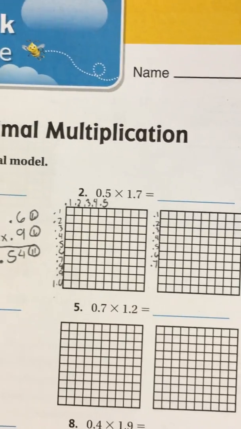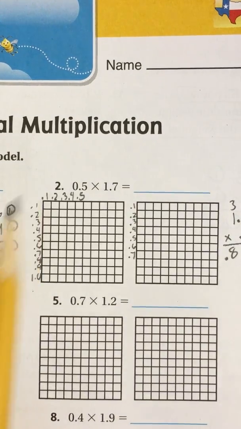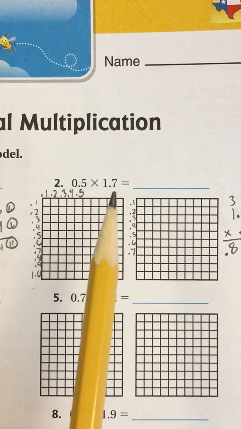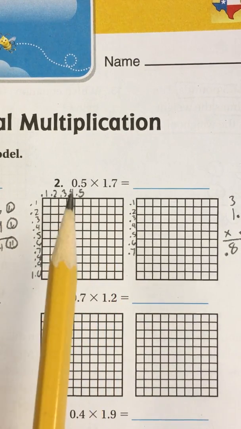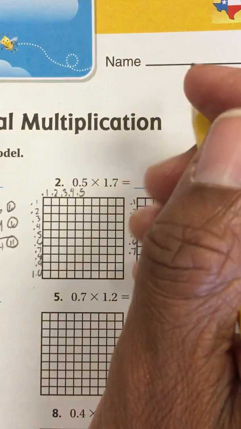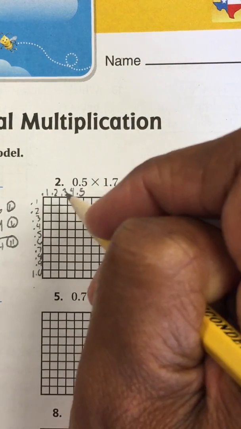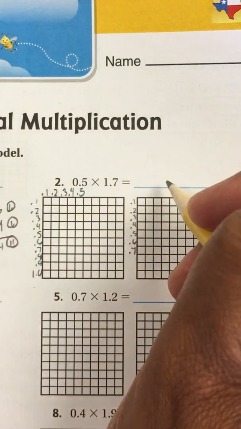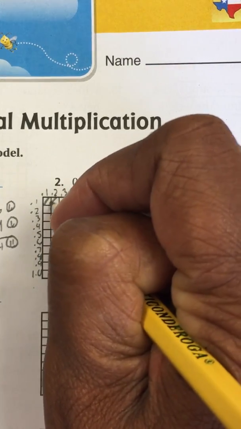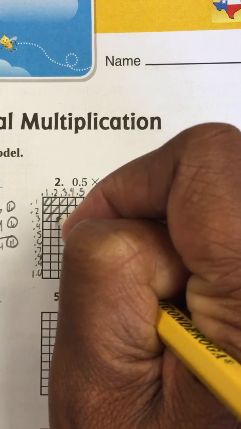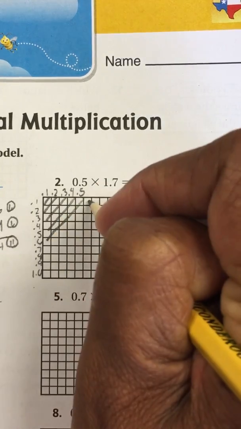Now if we take a look at number 2, we have to do one whole and then 7/10 of another one times a 5/10. All right. So we're going across. So first we'll shade one whole.